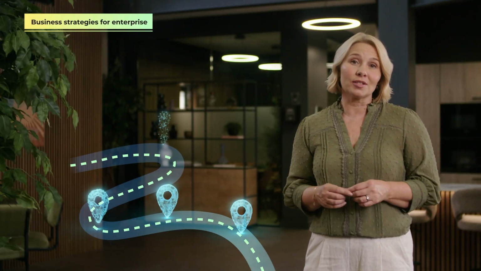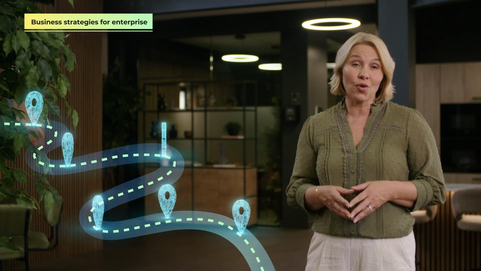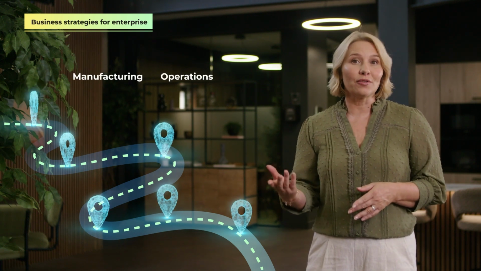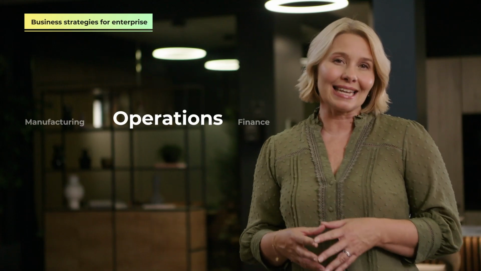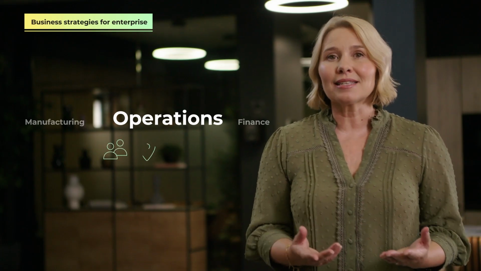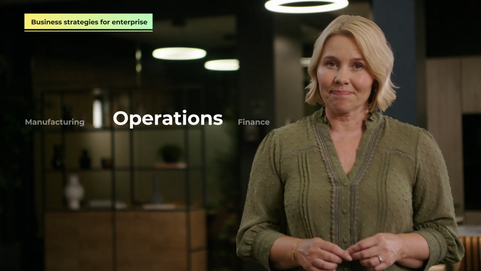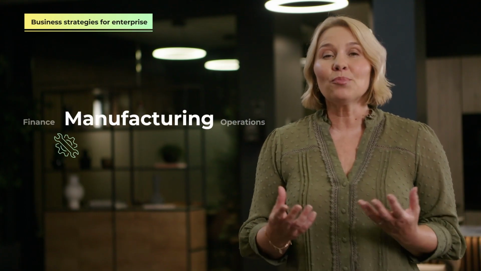Your business strategy describes how you'll respond to external influences in relation to what the business can control: your operations, manufacturing, and finance. Operations involves allocating and managing resources like people, sites, equipment, materials, and intellectual property. Manufacturing includes decisions about equipment, processes, capacity, inventory, and outsourcing.